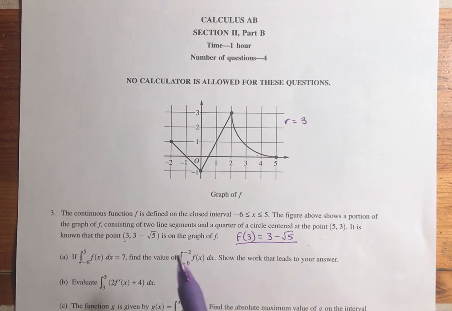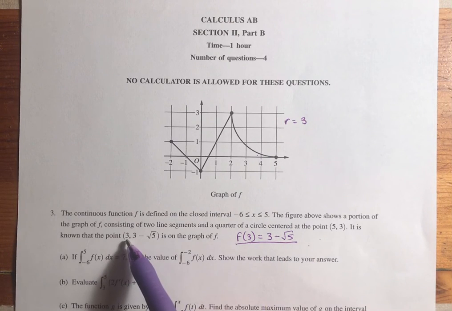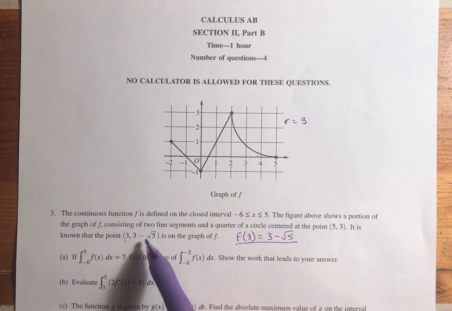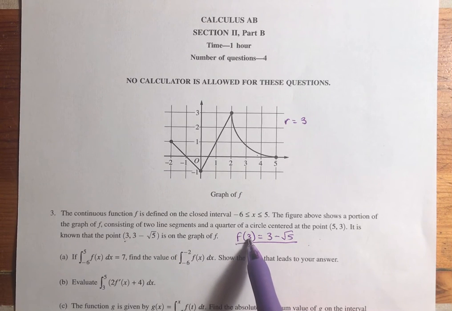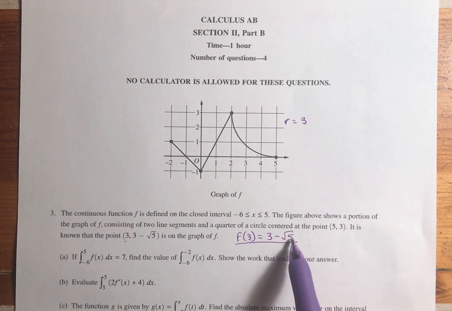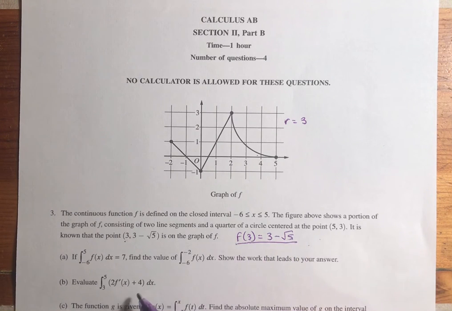The other thing that I wrote right away here is that we're given the point (3, 3 minus root 5), and that tells us right away that f of 3 is equal to 3 minus root 5. We're going to need that in part B, where we're calculating the value of that integral. But in part A, we're given that the value of the integral from negative 6 to 5 is 7, but we're asked to find the value from negative 6 to negative 2.